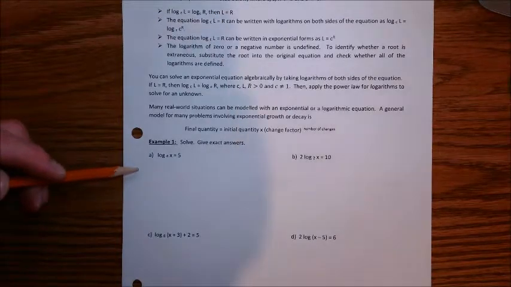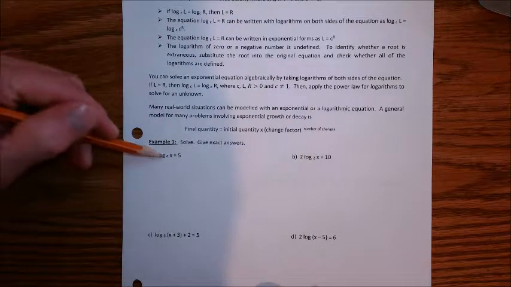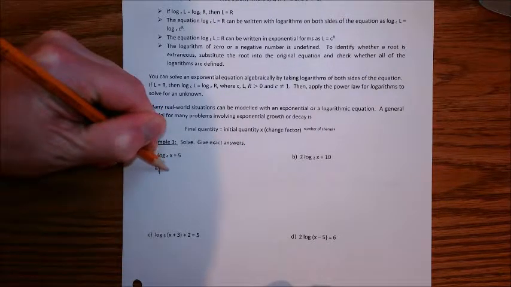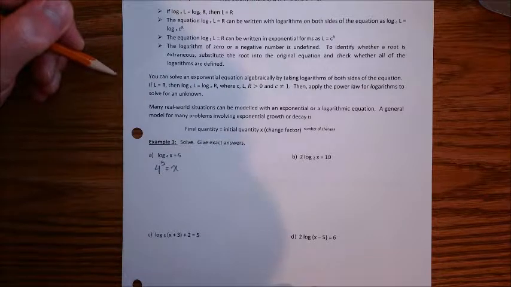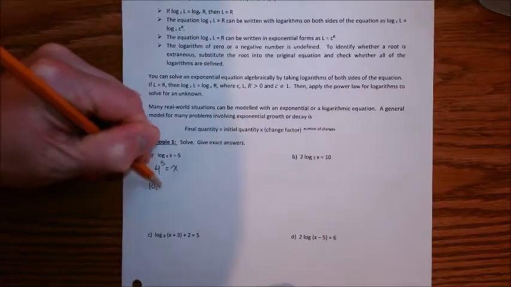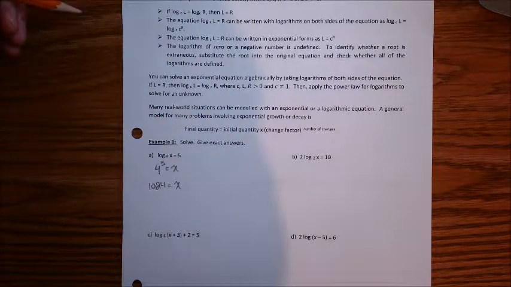So example 1, solve, give exact answers. Well, this is just simply converting from a log to an exponential. So my base is 4, my exponent is 5, and that is equal to x. 4 to the power of 5, 1024 is equal to x. So these can be just as simple as that.